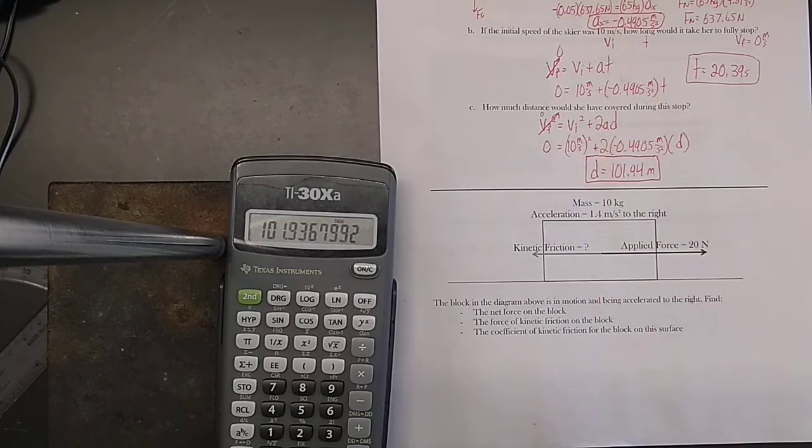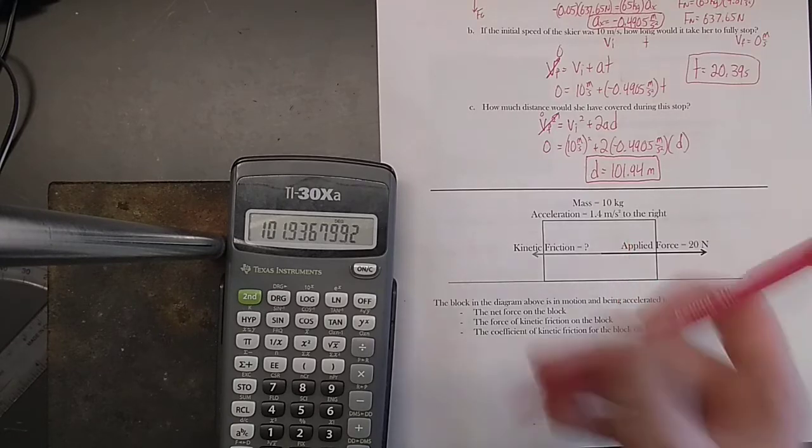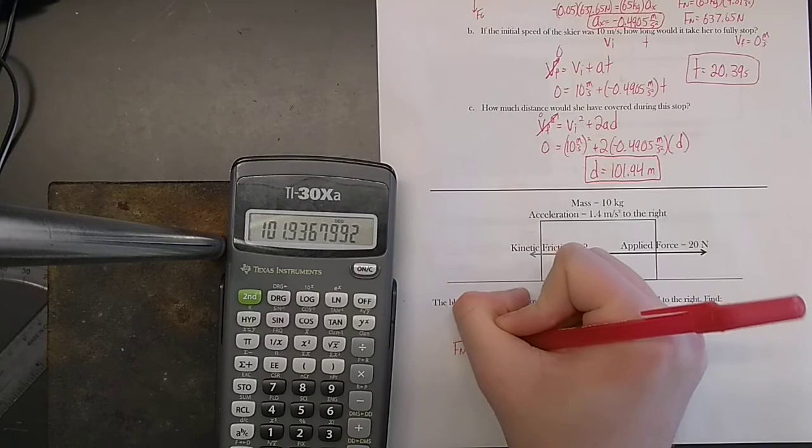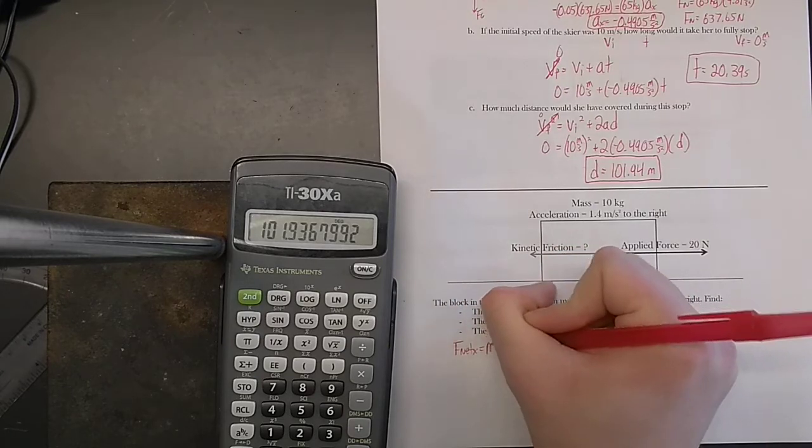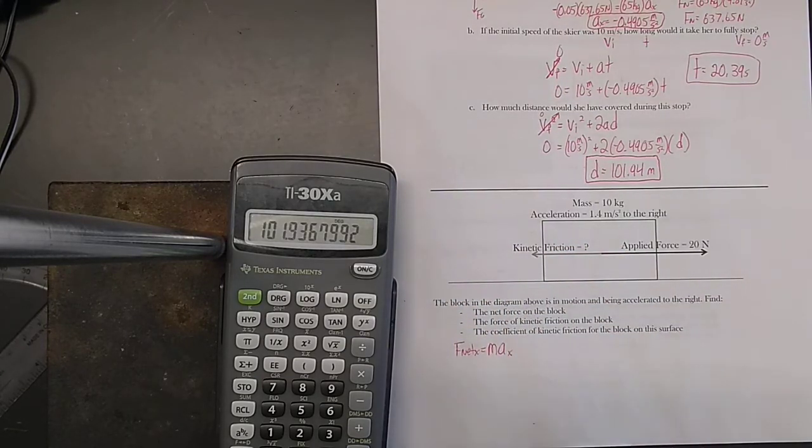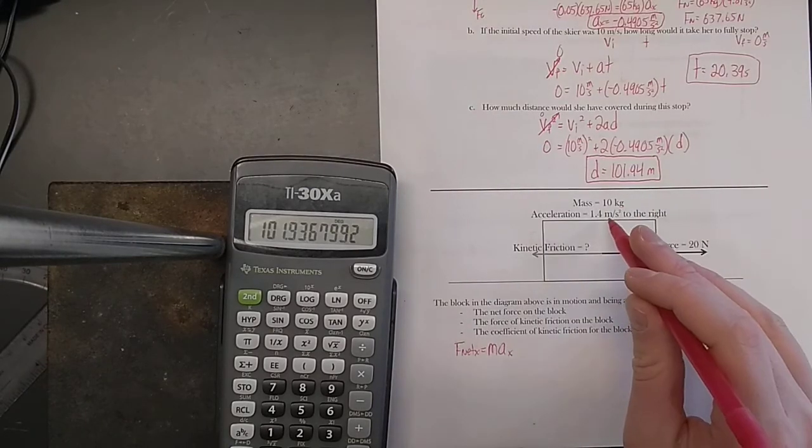So it's a pretty safe bet the net force in the y direction is 0. This is asking about the net force in the x direction, and it turns out that we know that. F net x, we know from Newton's second law, equals m times a_x. The x is just meaning direction. We know the mass, and we know the acceleration in the x direction.